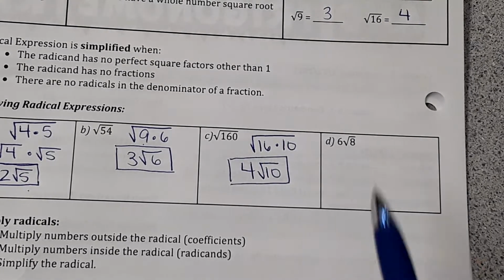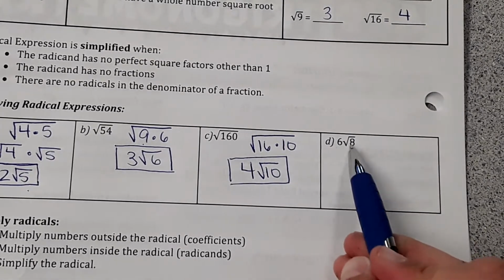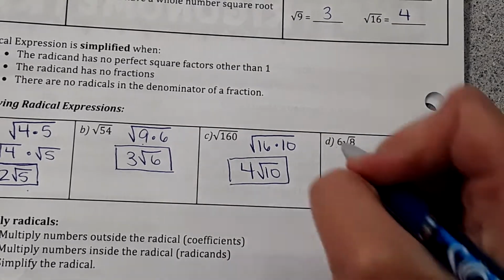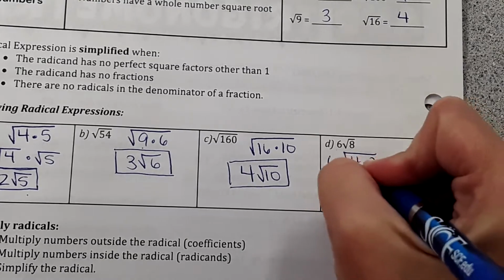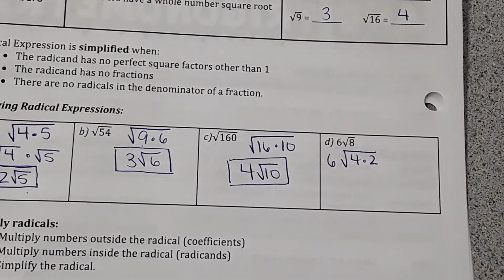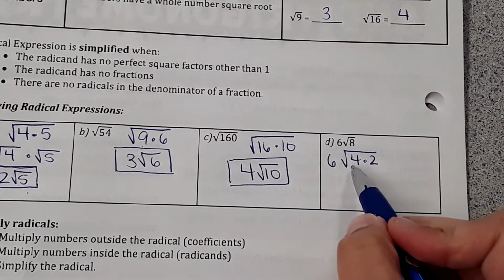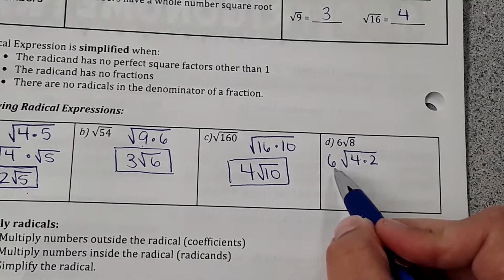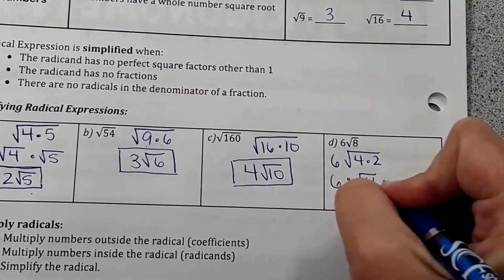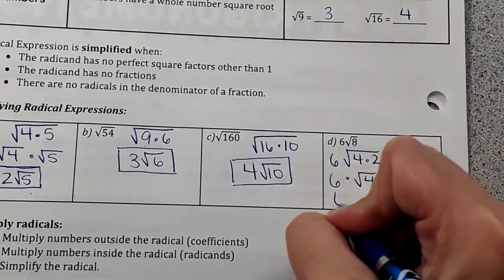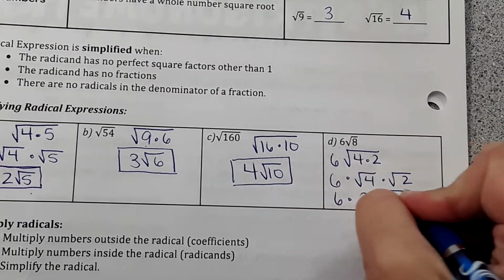For D, you have a coefficient here. This square root of 8 can be simplified, so I'm going to write it out as 4 times 2. Square root of 4 is 2. You're going to multiply that by the coefficient. Let me just write it out. So writing it out like this, 6 times 2 times square root of 2.